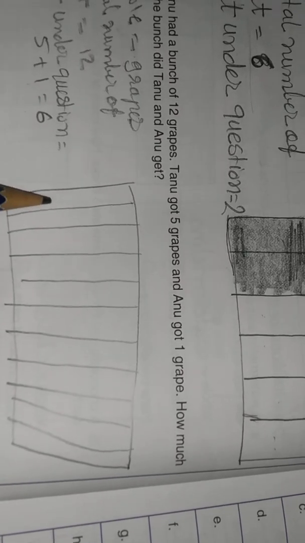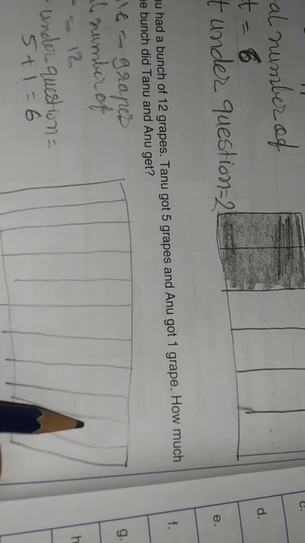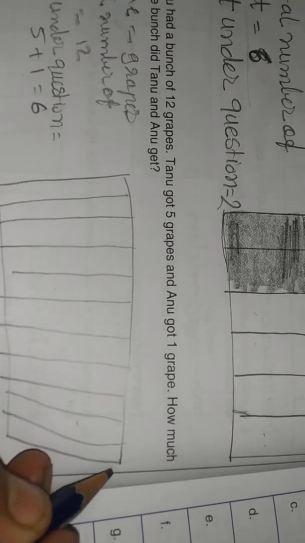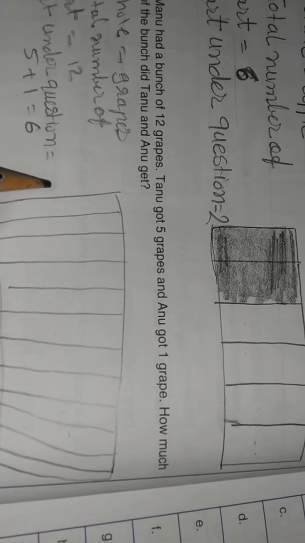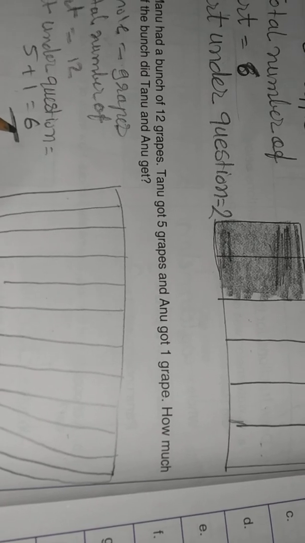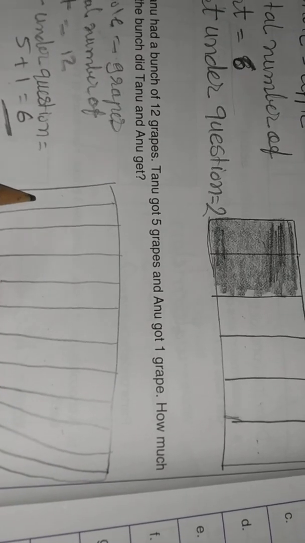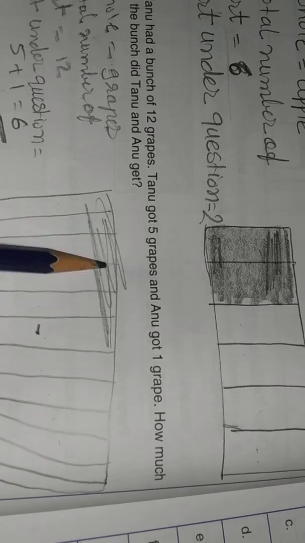Now count it. 1, 2, 3, 4, 5, 6, 7, 8, 9, 10 and 11. And one more there. 12 is there. Correct? In that 12 we have to shade 6 parts. Because the part under the question, how many are there? 6. 5 plus 1, 6. 1, 2, 3, 4, 5 and 6 here. So we have to shade it like this.